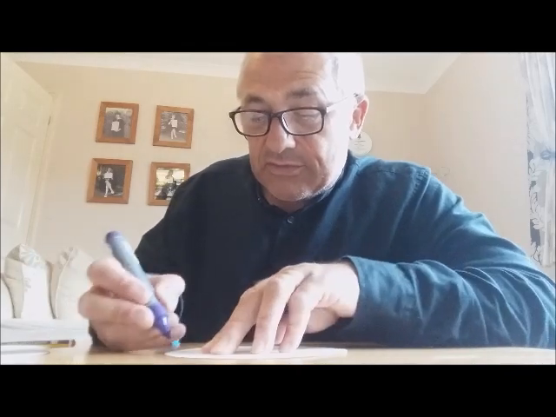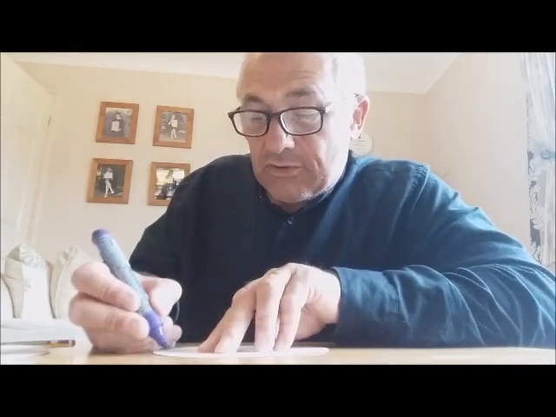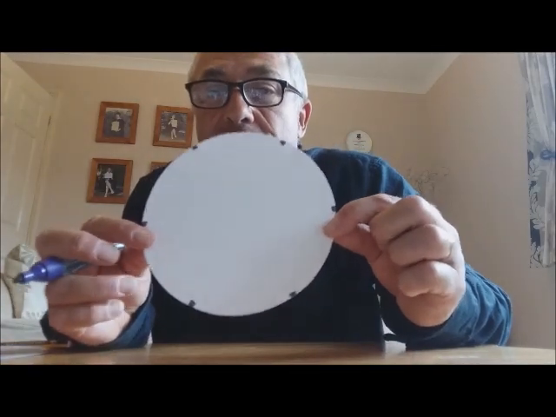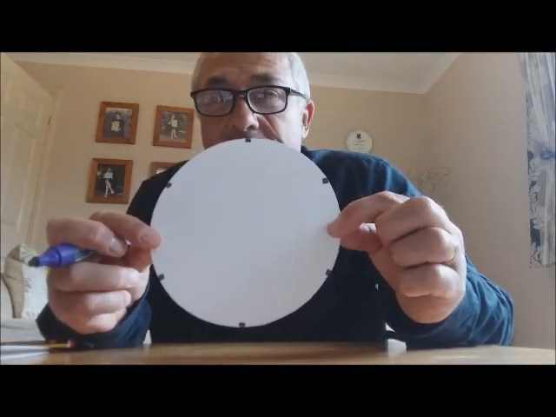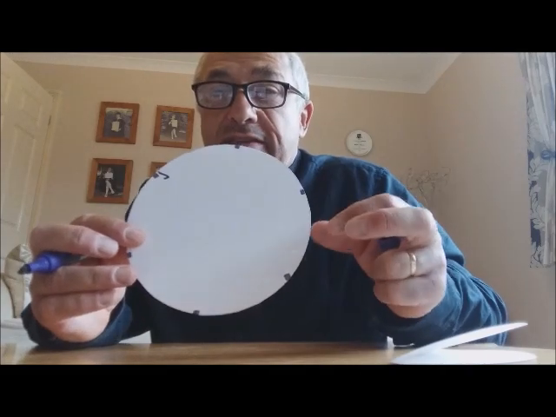So now I've put 6 marks on the edge, and I'll use this felt tip because the pencil doesn't show up so well. Okay, so you've got 6 marks around the edge like that. And the next thing you do is, you don't actually need 6 marks.